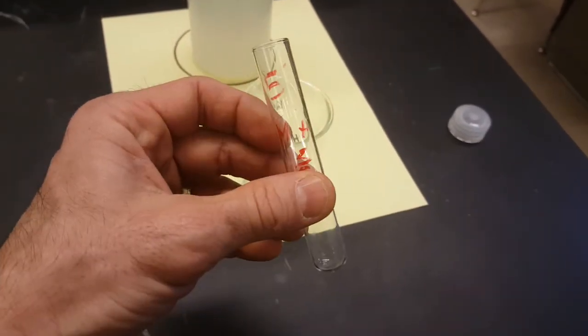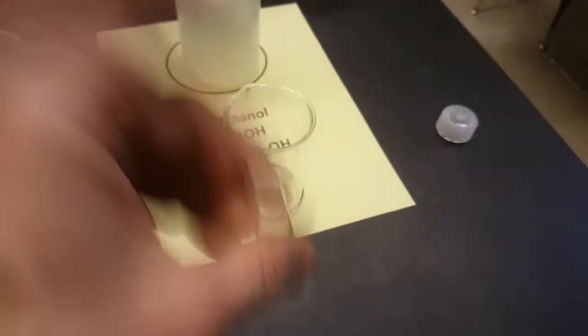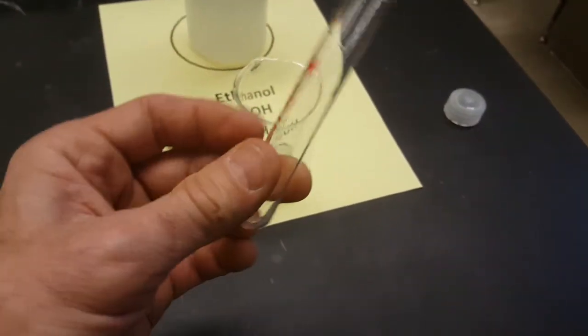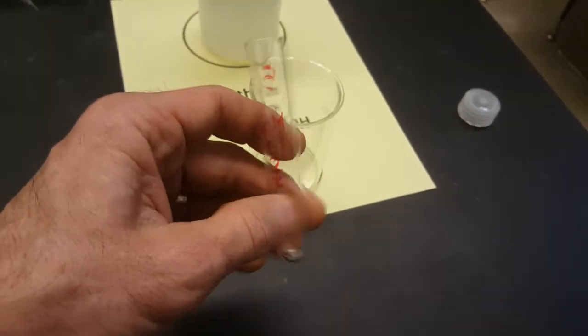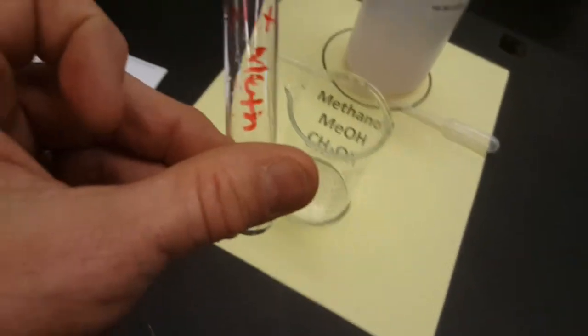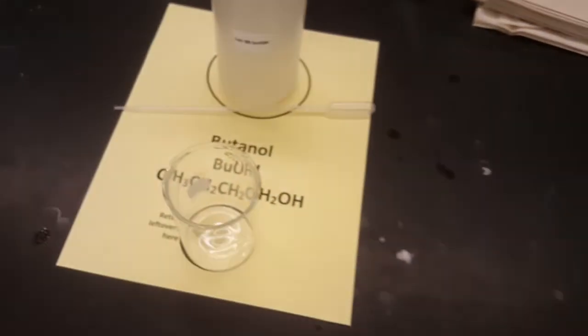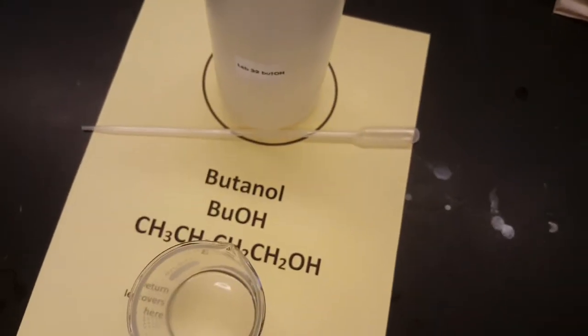Rinse this once with water, or just shake it out. It evaporates so quickly you probably won't have to worry too much about rinsing it. And then move on to your next alcohol. We've got methanol. Here's your isopropanol. And here's your butyl alcohol, or butanol.